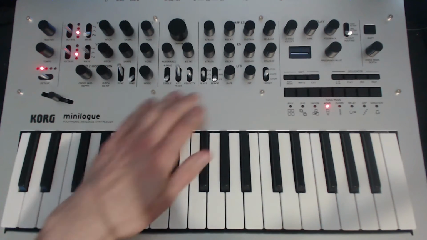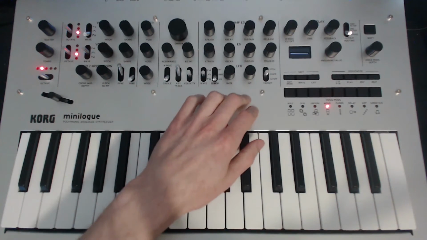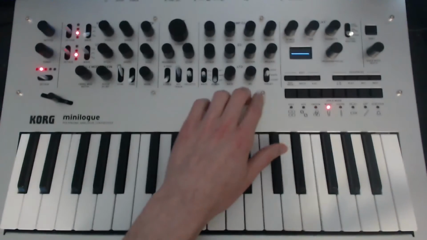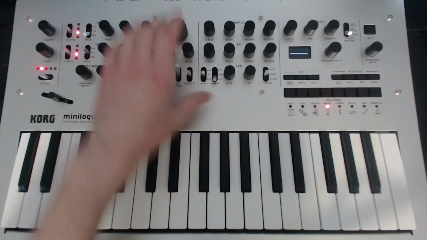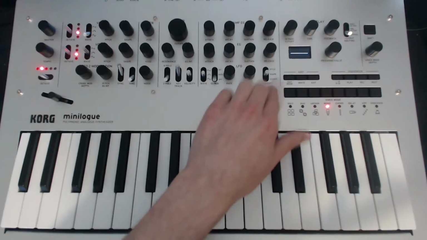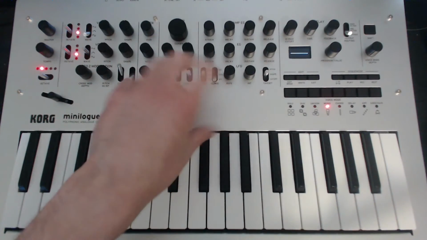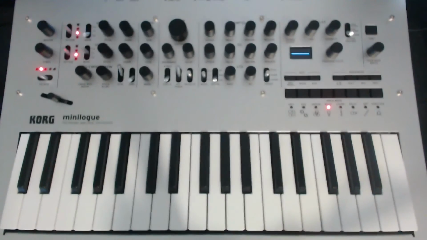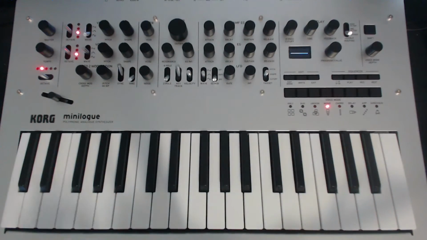You could also use this, at least on this synthesizer, to affect the filter. I could change this to the cutoff, so it'll give us an automatic little bit of a wub to it. Different LFOs on different synthesizers have different patchable targets for what you want them to affect.